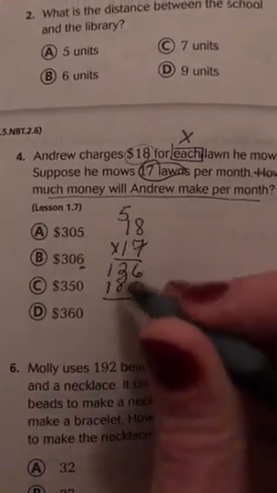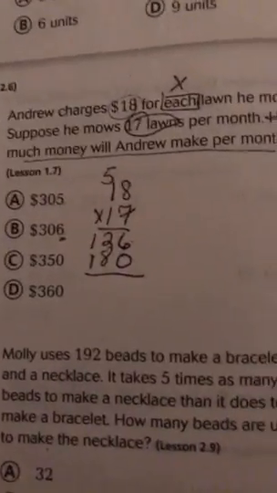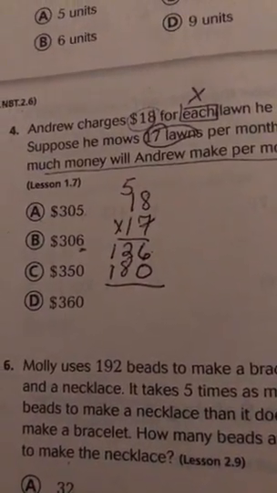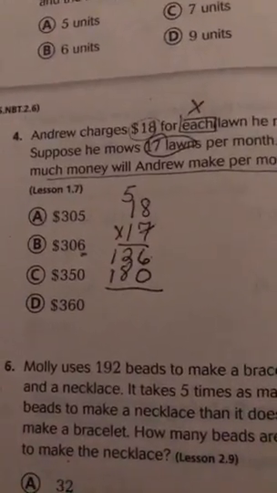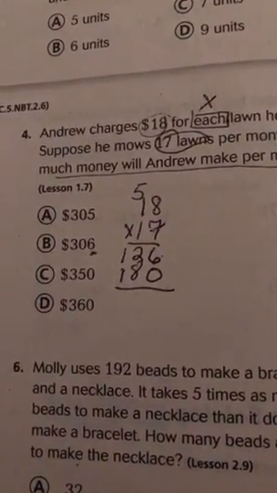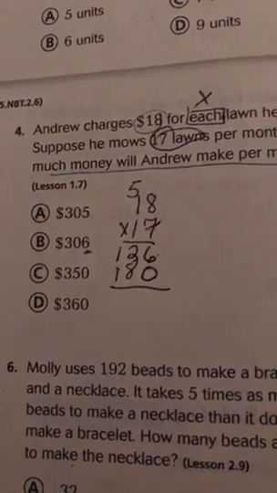And now I can just add together those two partial products. So I'm going to give you a moment to go ahead and do that on your own. All right, awesome. So you should have gotten an answer choice, and I'm going to move on from there.